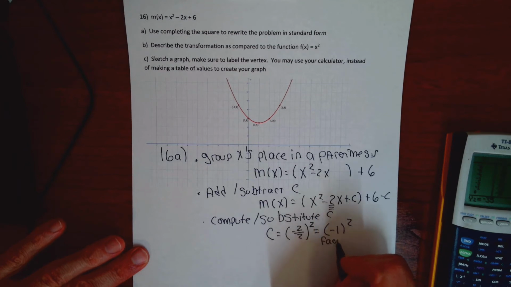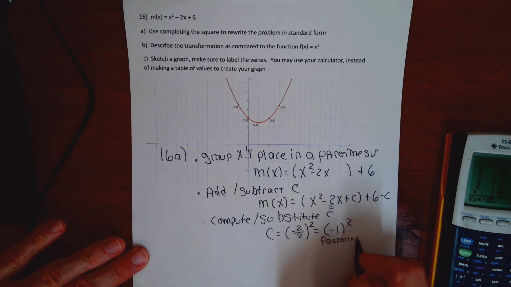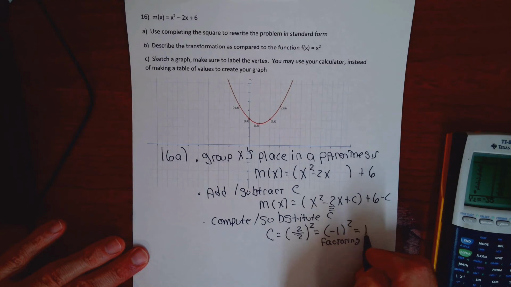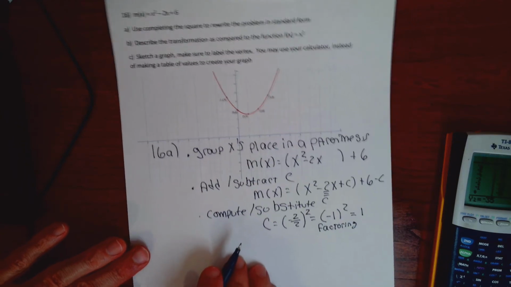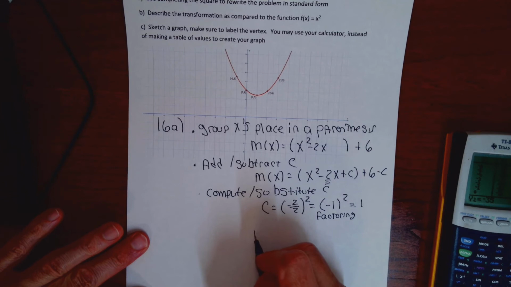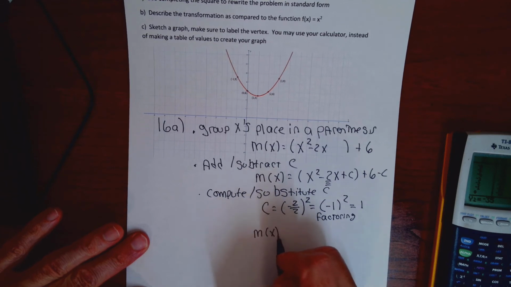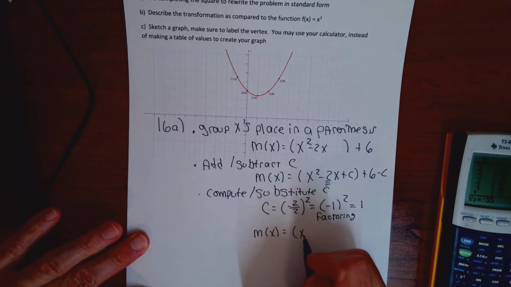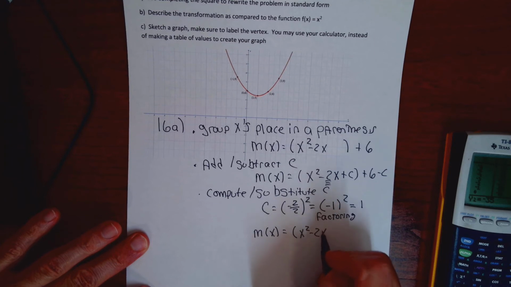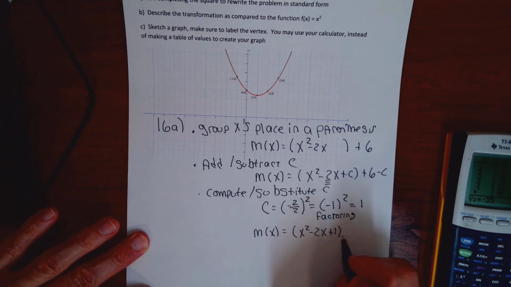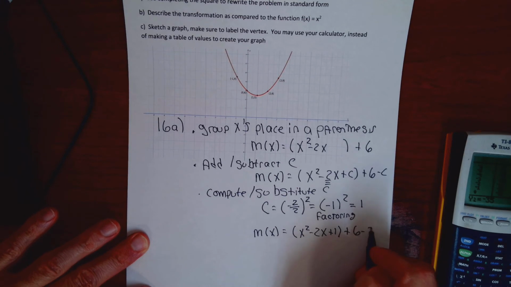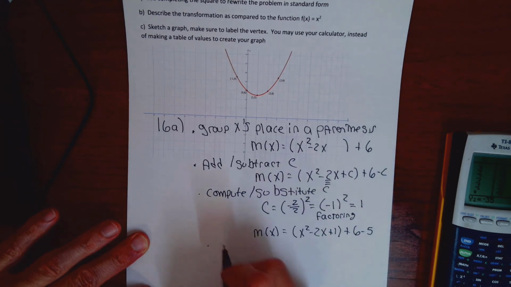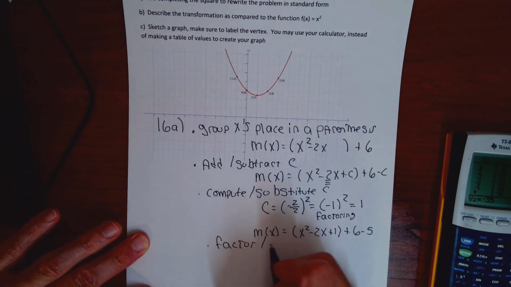That number is going to come up in my factoring, but I don't need it on this step. And negative 1 squared is positive 1. So now I'm going to get m of x equals x squared minus 2x plus 1 plus 6 minus 1. Now I'm going to factor in a lazy fashion and combine.